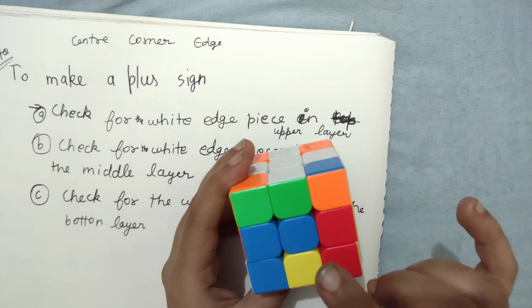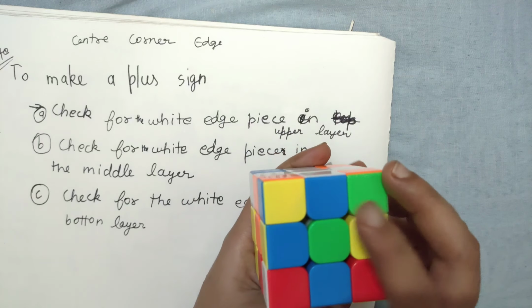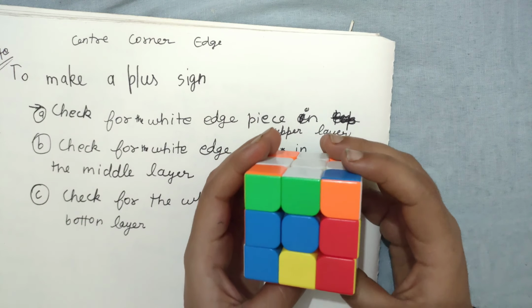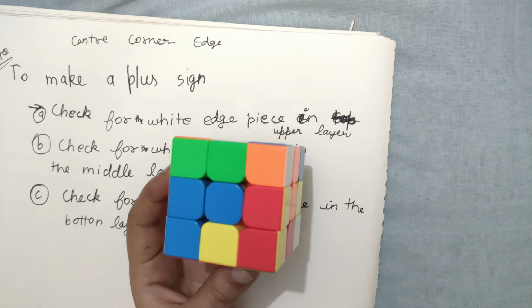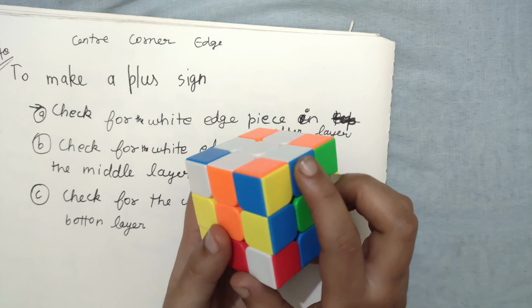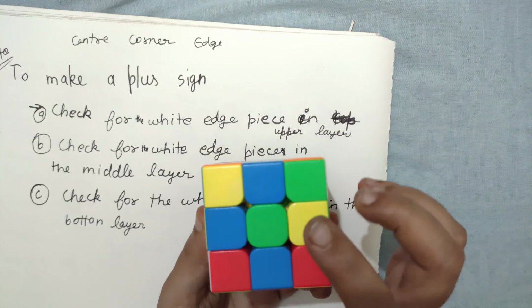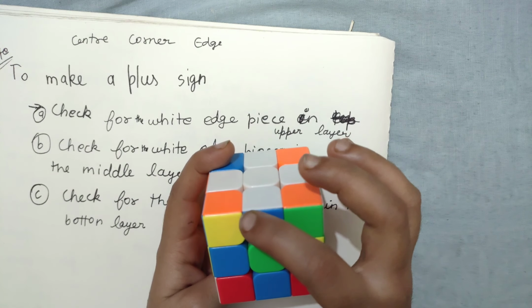Now we are going to focus on either blue or green. You can pick any color, it does not matter. Let's pick blue. If I pick blue, I'm going to pick the blue edge piece. You can pick either the blue edge piece or the green edge piece. So I'm going to pick the blue edge piece. Now it is at the top right.